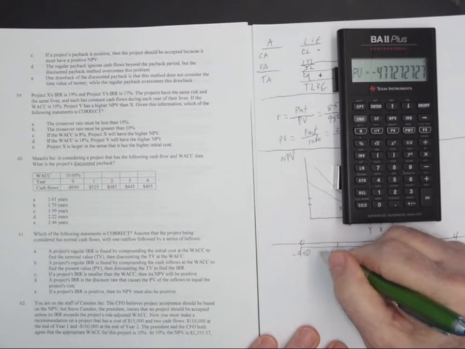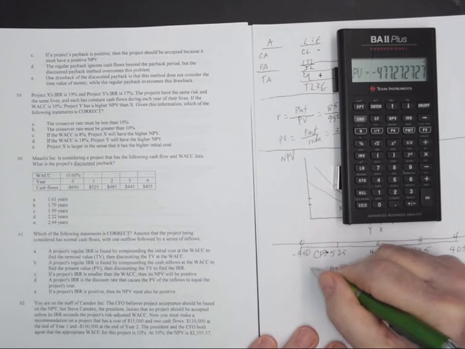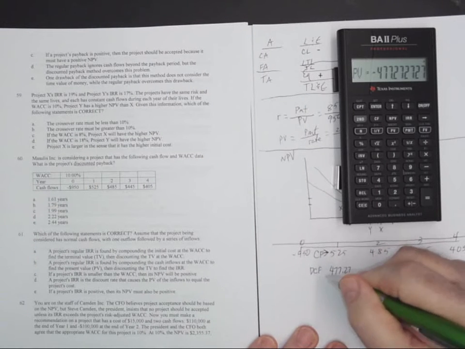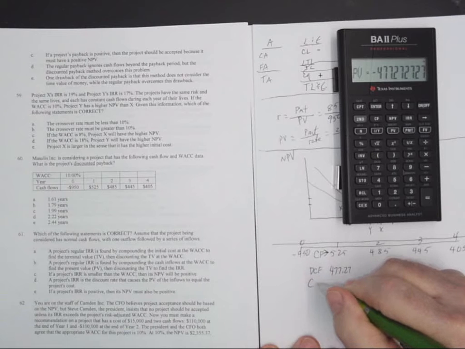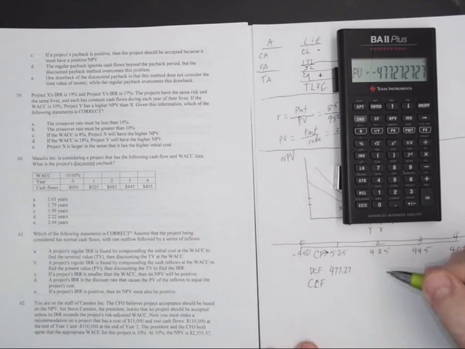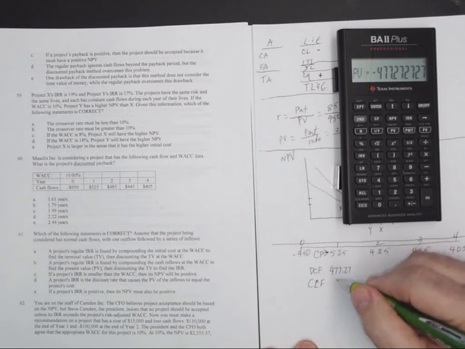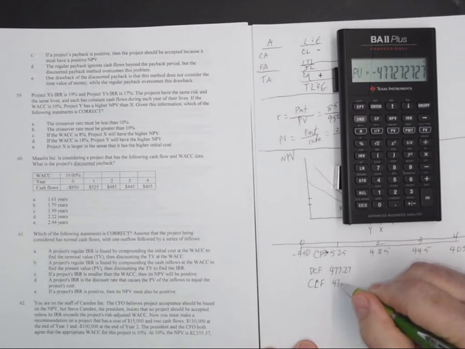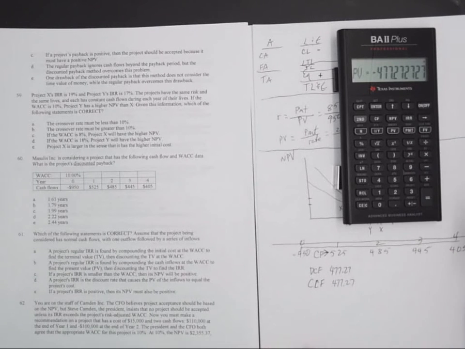So here we have cash flows, and these are discounted cash flows, and these are cumulative cash flows. So after the first year, it's 477.27. My preference is to do it the way I'm showing it. You can do it a different way if you want, but I prefer this way.